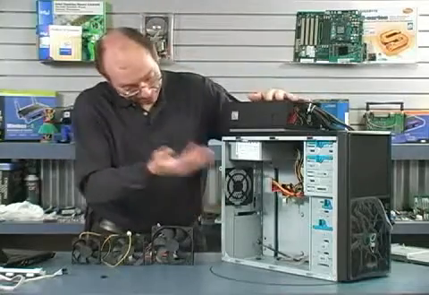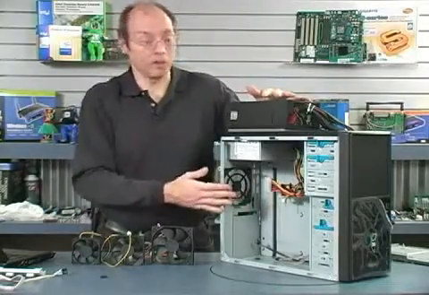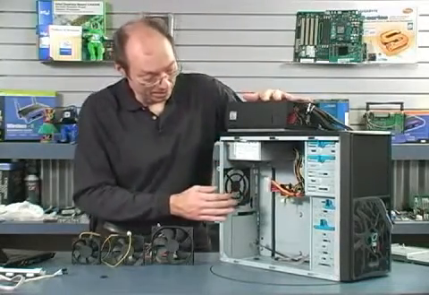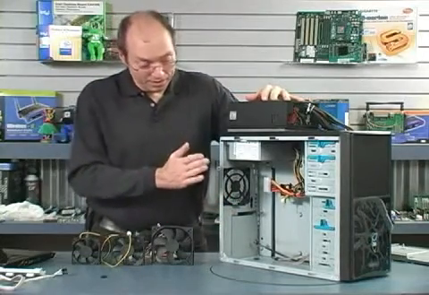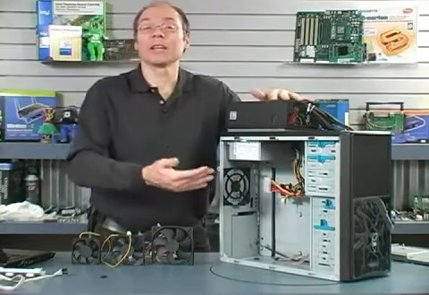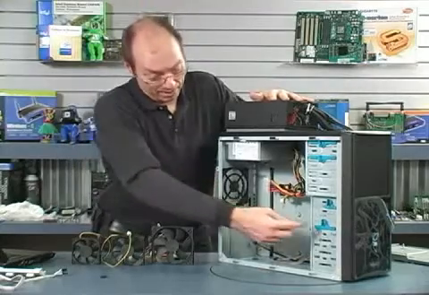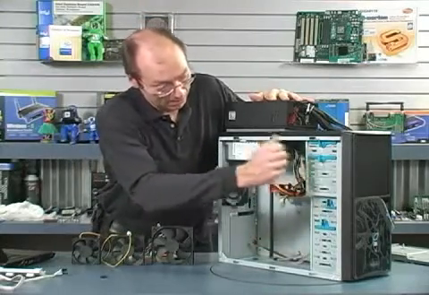Because unfortunately, finding a case with every single feature you're going to want, like a motherboard tray, is not going to be always possible. All right, what else do we look for? Well, this is something that may seem like a good thing, but actually ends up not being that good, and that is these quick-release drive mounting mechanisms.